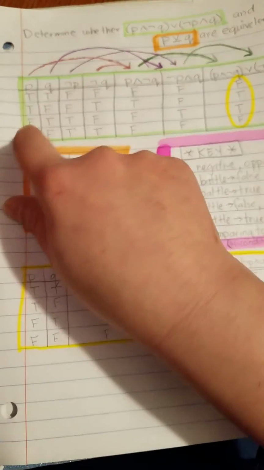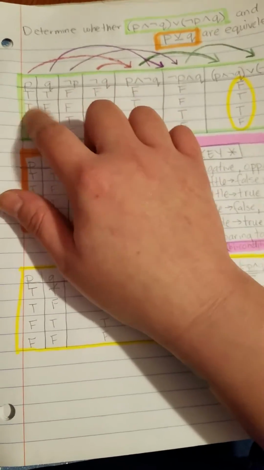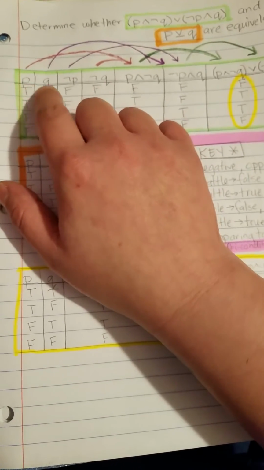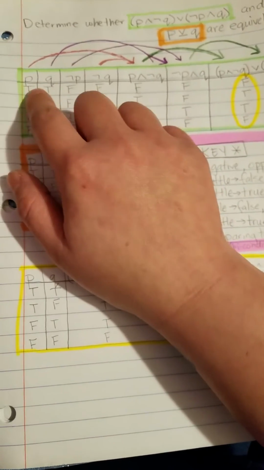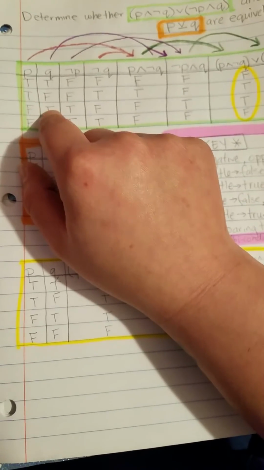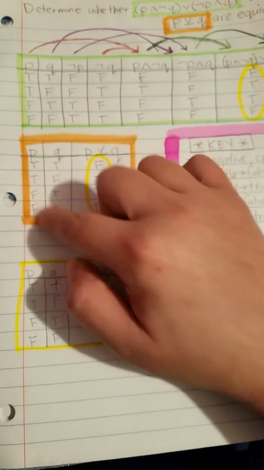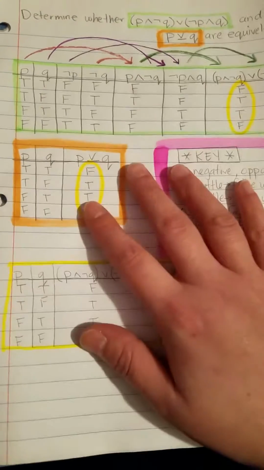So first you start out with your P's and Q's. Now, it's pretty easy because there's only two things they could be. They can either be true or false. And with P and Q comparing, you could have 4 different scenarios, which are these right here. True and true, or true and false, or false and true, or false and false. So you're going to start every table with these 4, because those are the only 4 possibilities we have.